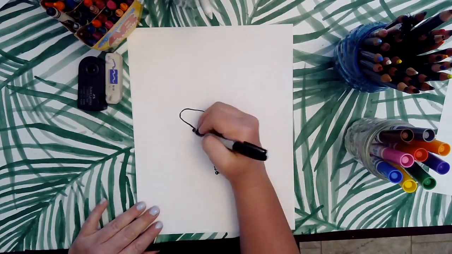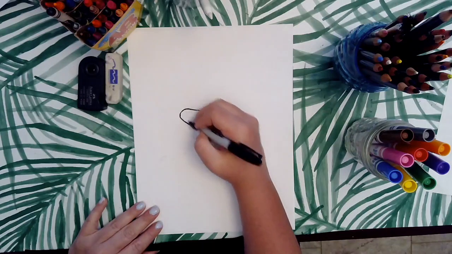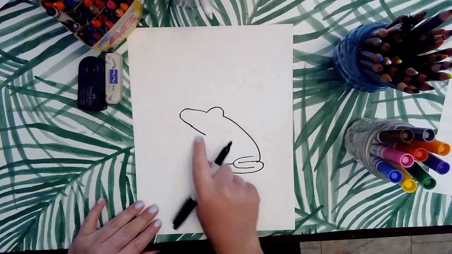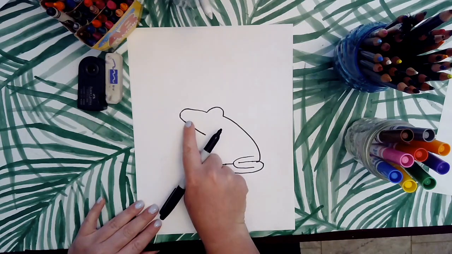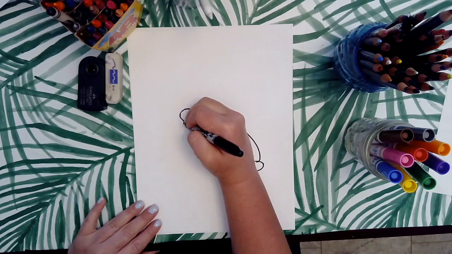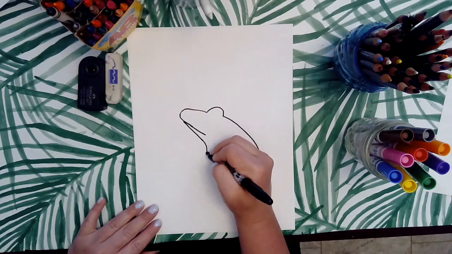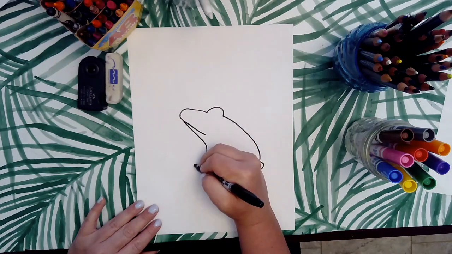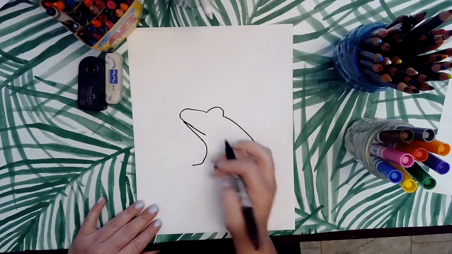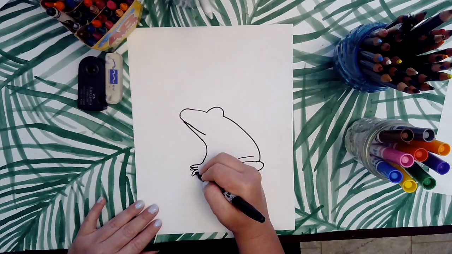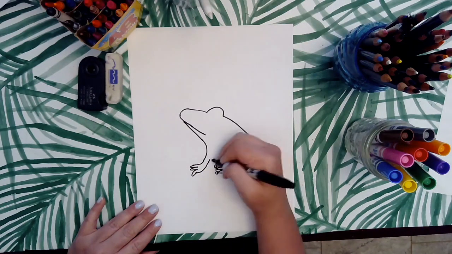Okay, now let's make the other part of its mouth and its front legs. So I'm going to come about right here, okay? Right there. And I'm going to come down and I'm going to make its front legs. Make a curve. Then I'm going to do the same thing I did. 1, 2, 3. Gonna come up, just like that.